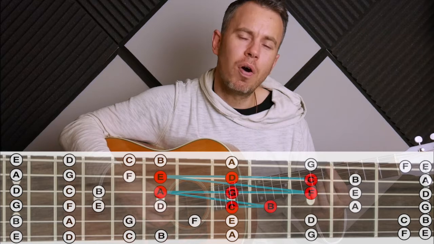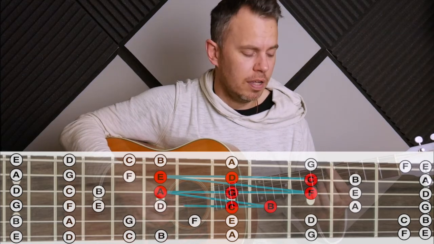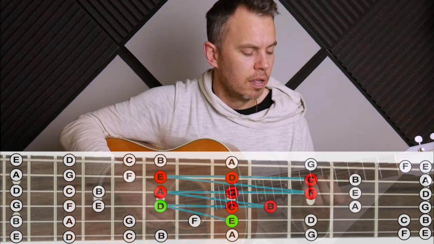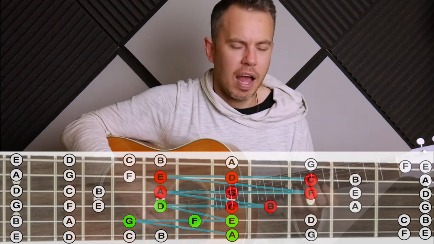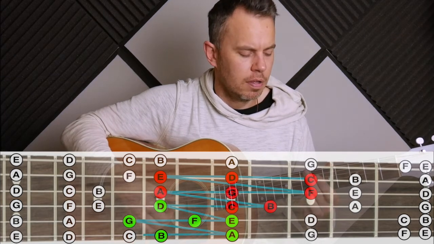And let's play that through an octave higher. So we start from that C, D, E, F, G, A, B, and C.